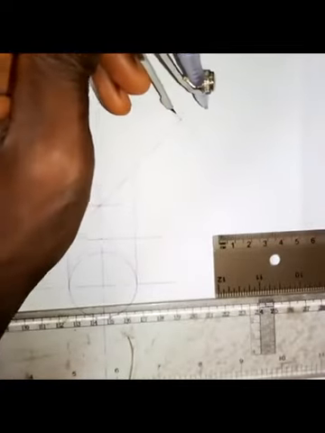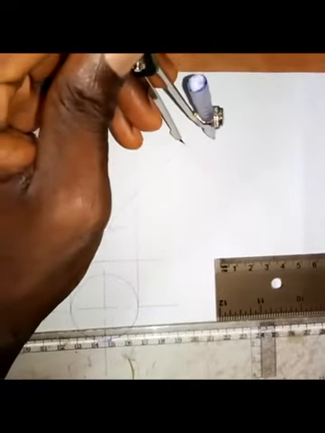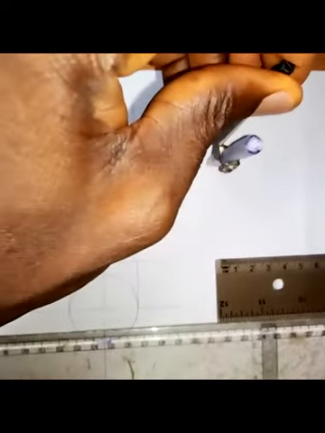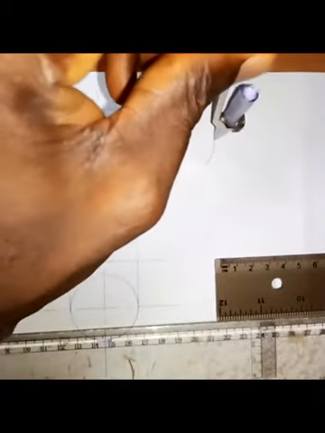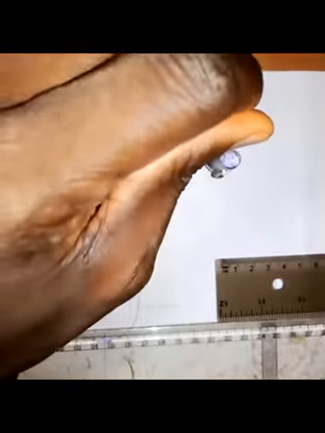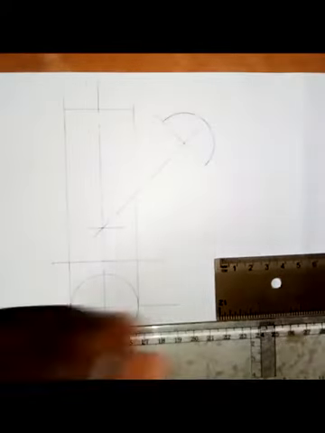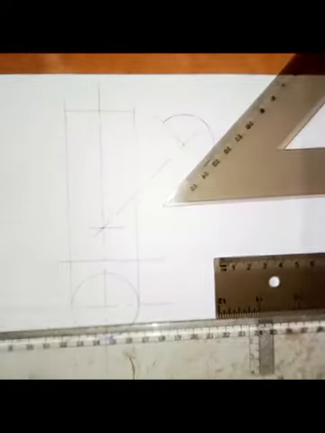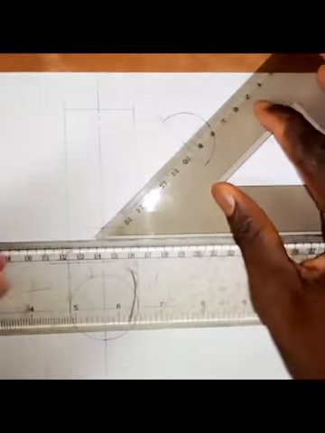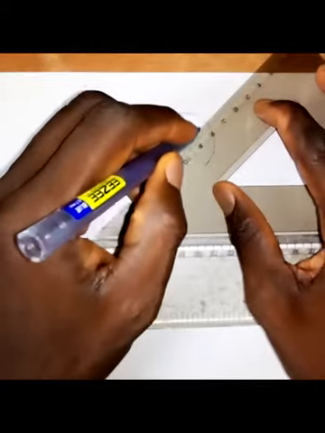I will put it at this point here, and I will draw a semicircle. Okay, this is a semicircle. So I need to extend this line a bit. So it goes like this.